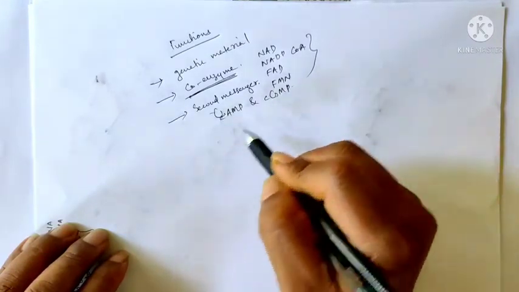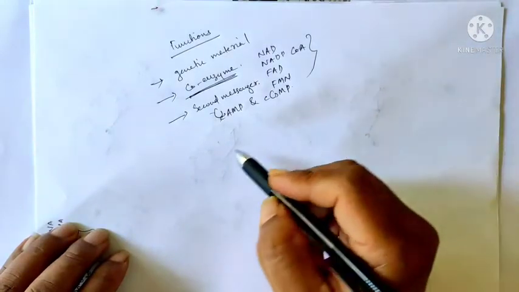They act as second messengers for hormones.